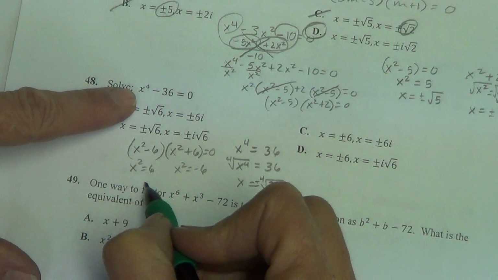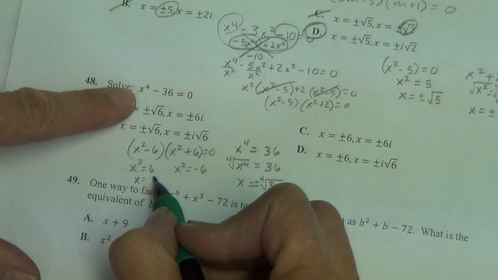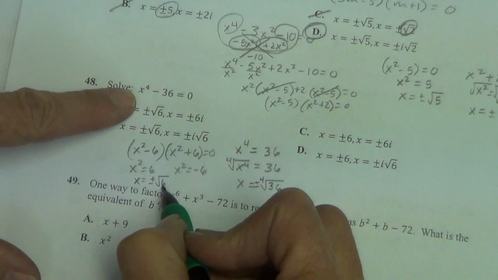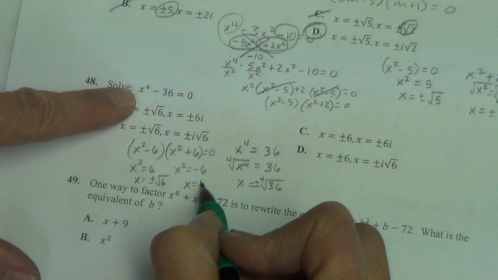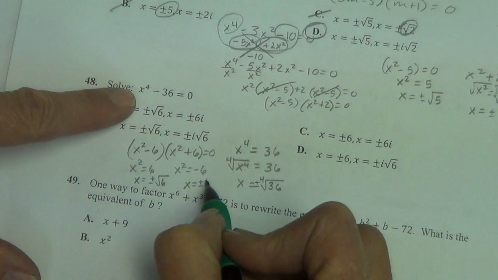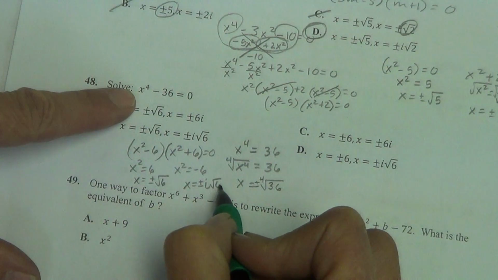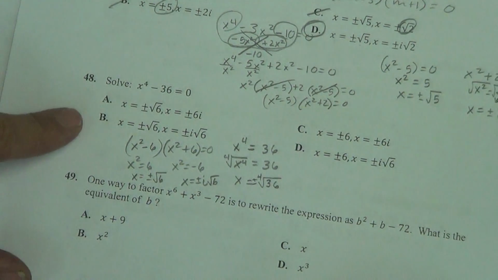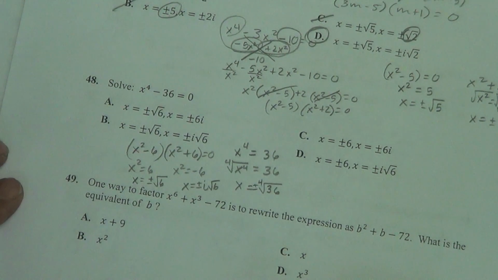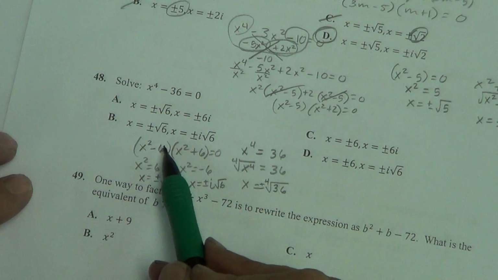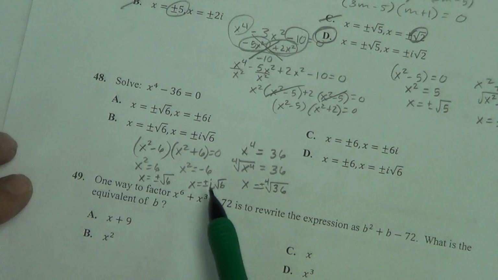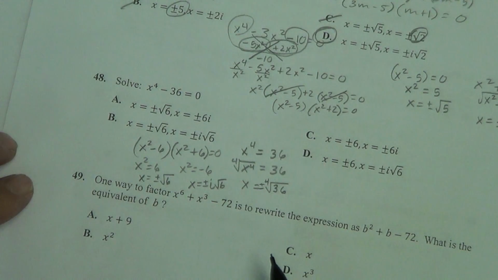Now I take the square root of each side, so x equals plus or minus square root 6. X equals plus or minus i square root 6. Okay? Ask me in class if that one confused you a little bit. It would be possible to explain this, but I think it's easier knowing the knowledge that we have to go back to this, and it just makes more sense.